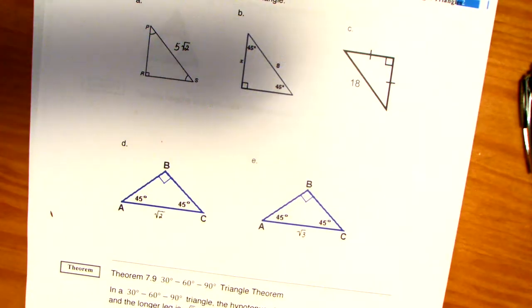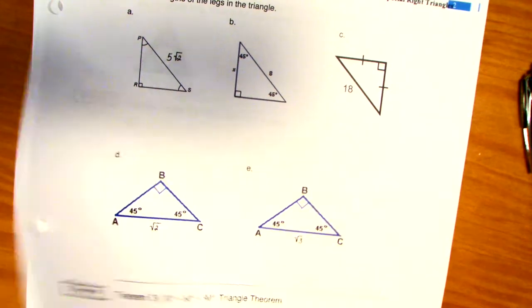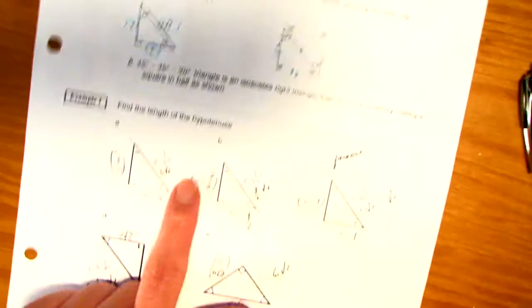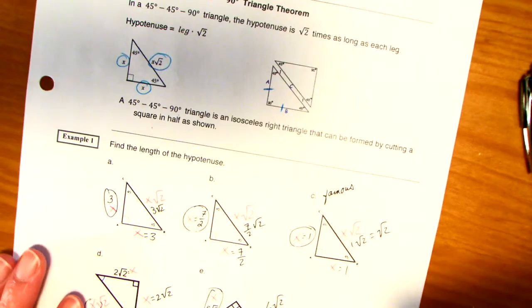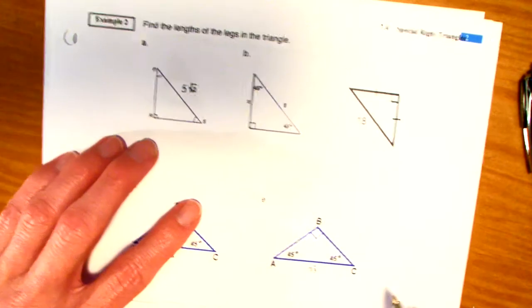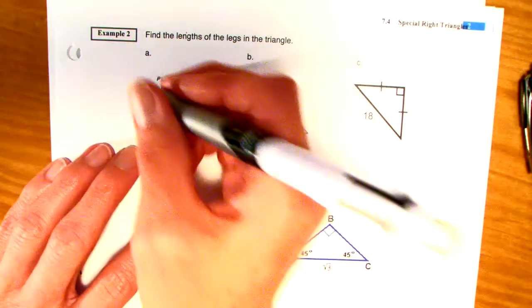Find the lengths of the legs of the triangle. Didn't I just do that? Oh, this one wanted the length of the hypotenuse. I found everything. I guess it doesn't matter. So again, same thing. I'm going to go ahead and put the formula down.